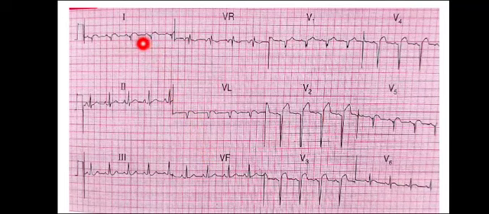So when you find a Q wave rather than an S wave, you cannot label it as right axis deviation. Because if this would have been an S wave and this would have shown the downward deflection and AVF towards upward, then we would have said that this is a right axis deviation. But in this case, in the presence of the Q wave, we say that the axis is normal.